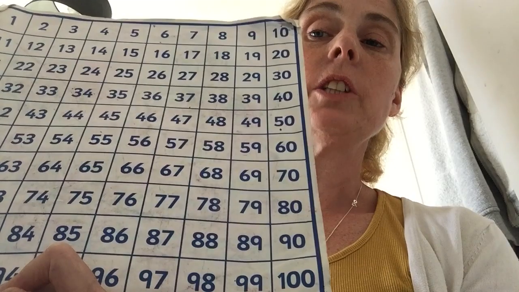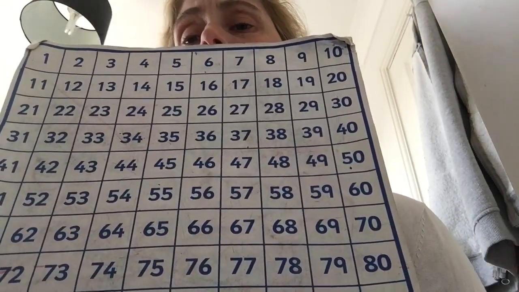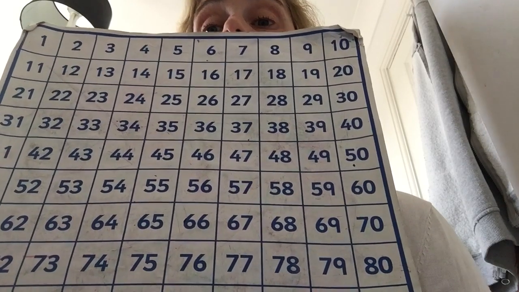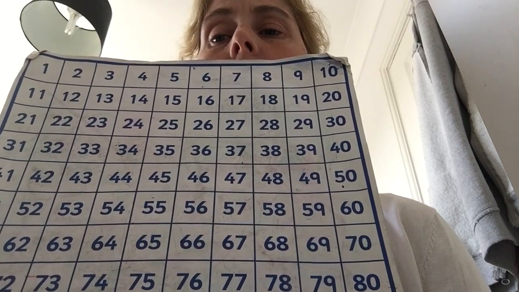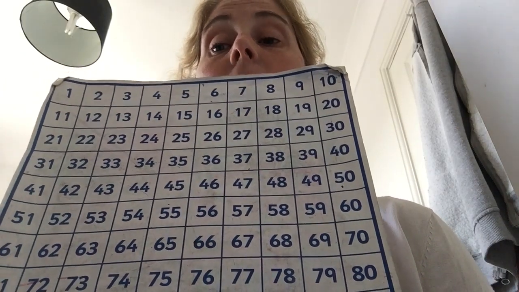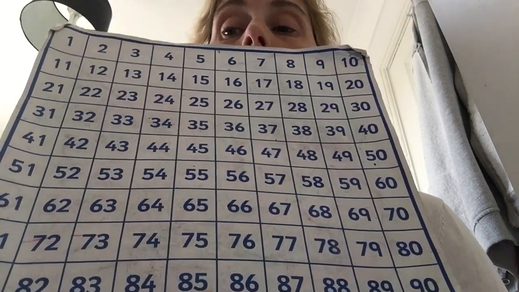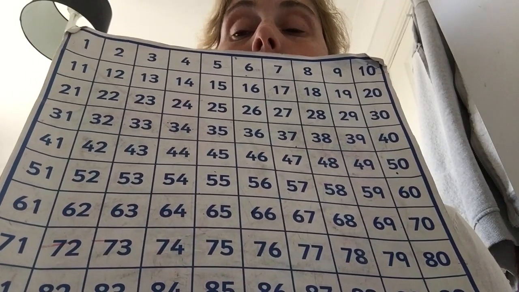Right, so what we're going to do is look at 2-digit numbers today. We're going to think about what is in a 2-digit number. Why is it called a 2-digit number? Does anybody know why these numbers are called 2-digit numbers? Can you tell your adult that's with you why they are called 2-digit numbers?